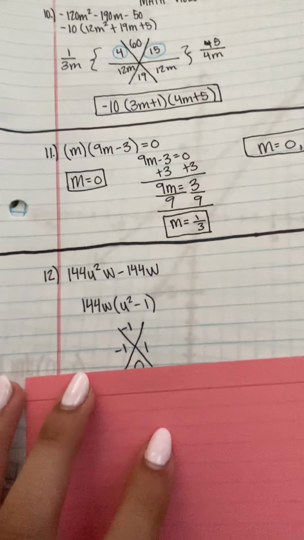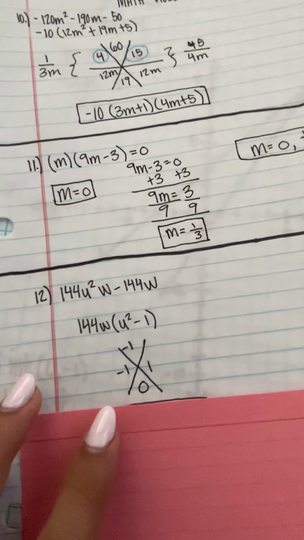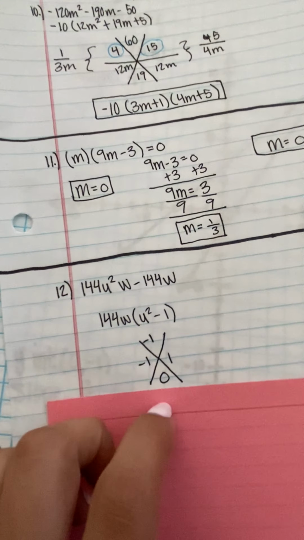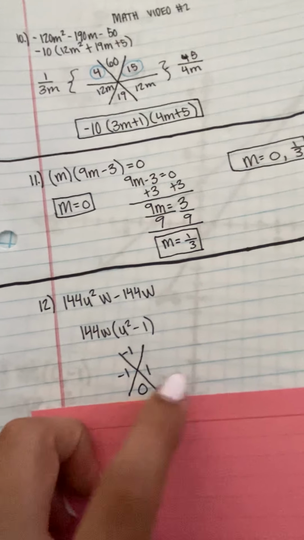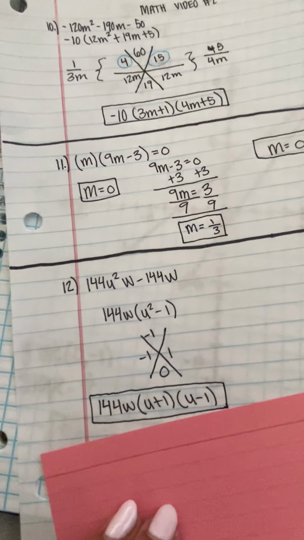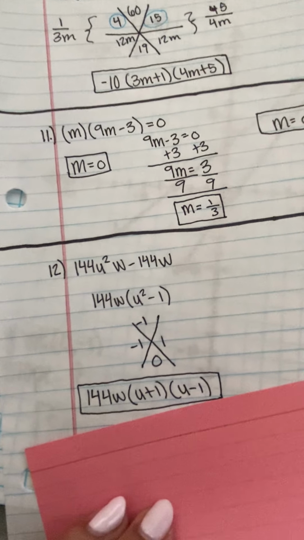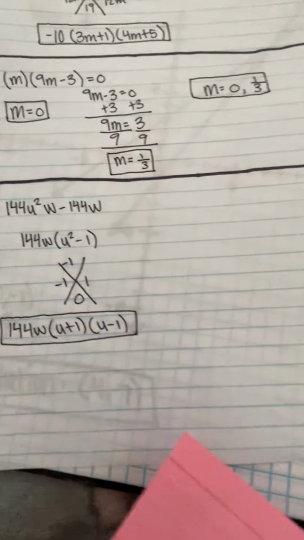I used the x method here. So I plugged in negative 1 and 0, and then I got negative 1 and 1. So then my answer would be 144w(u plus 1)(u minus 1). And that's my answer there.